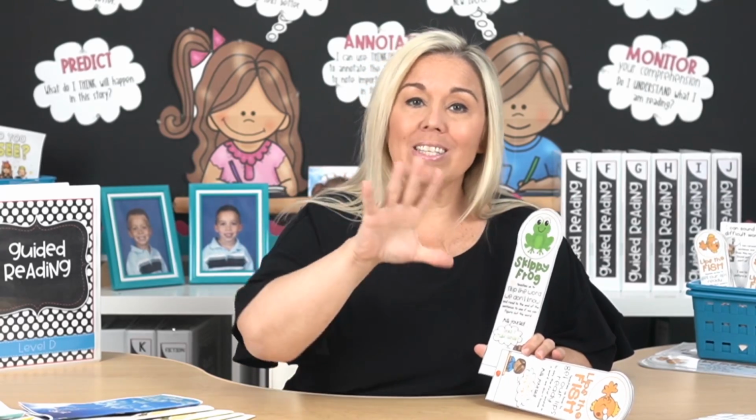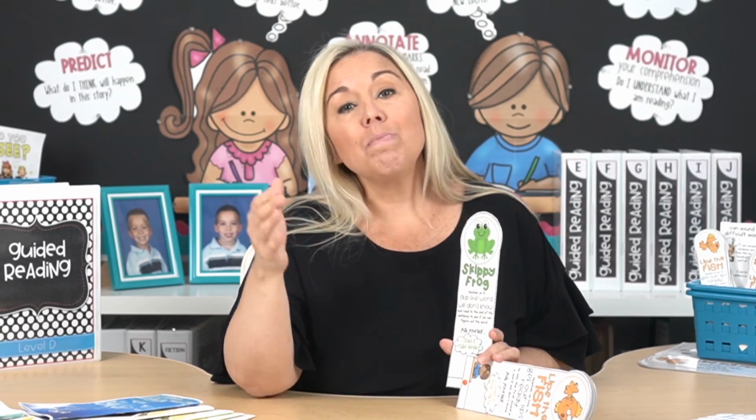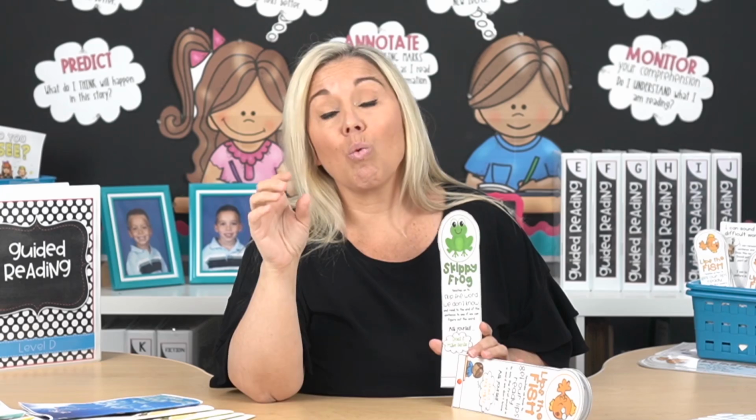Are you ready to introduce the Skippy Frog decoding strategy to your students in your early readers reading group? Readers at this level are usually somewhere in between levels D through like an H or an I. As they learn to read sentences, they're getting familiar with structure and syntax, learning how words are put together in sentences and in paragraphs. This means they can sometimes benefit from using the Skippy Frog decoding strategy when they encounter a word that they actually can't solve.